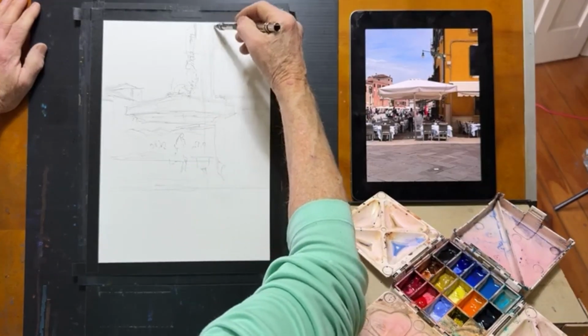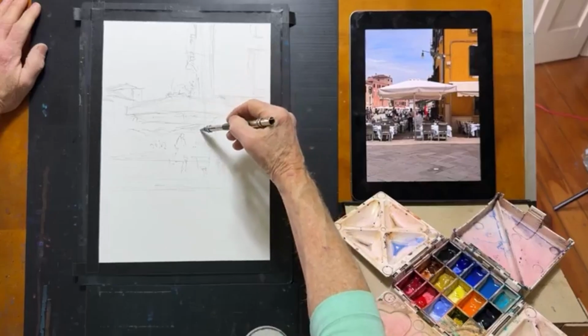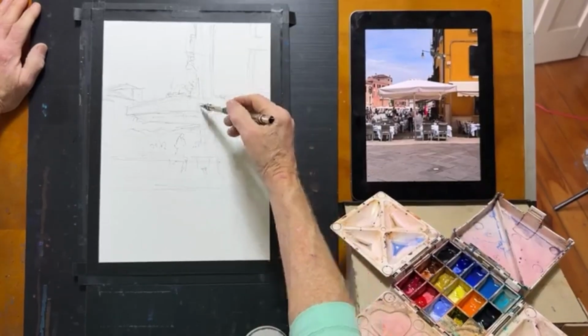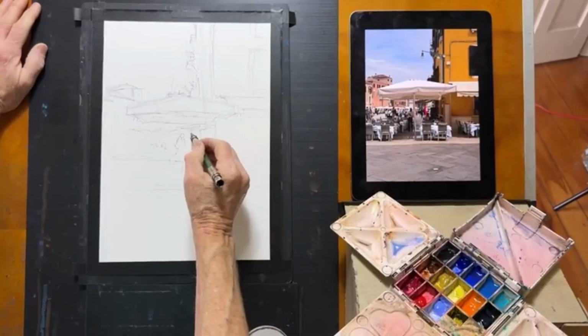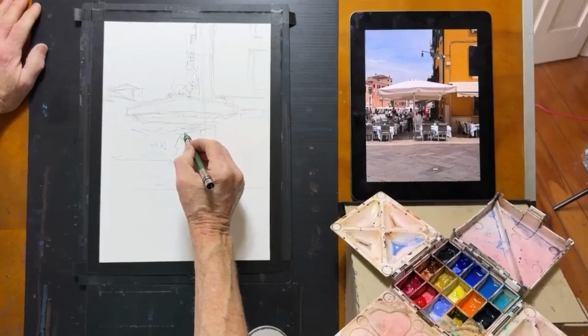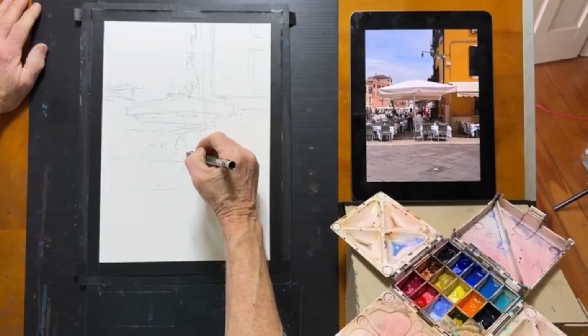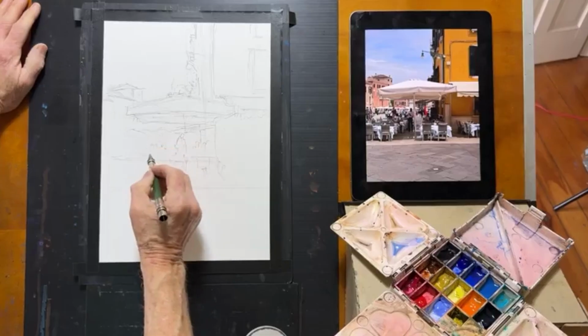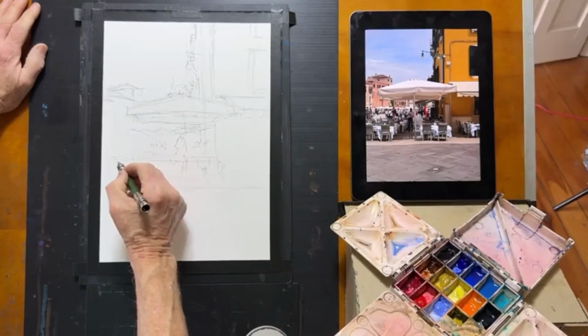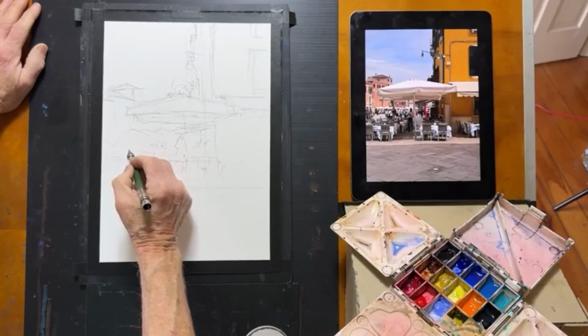Make sure we end our buildings in the same places elsewhere. Crowds of people walking around.